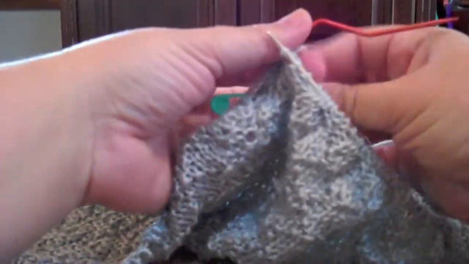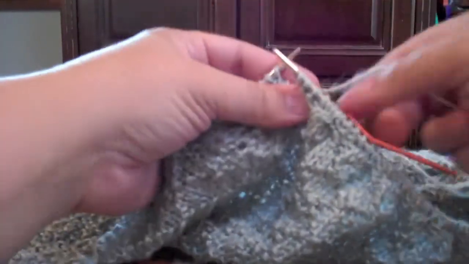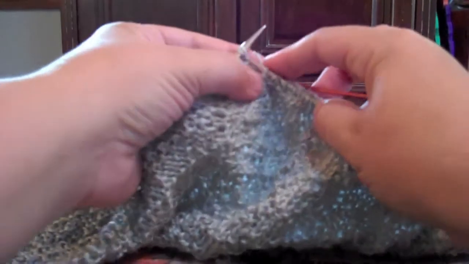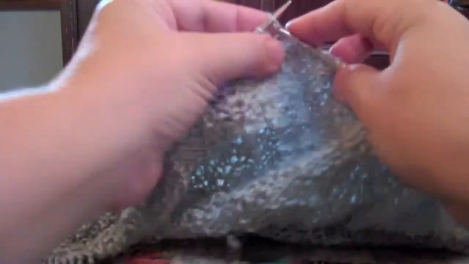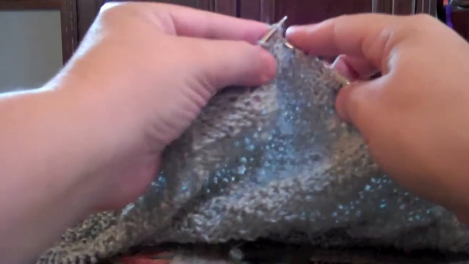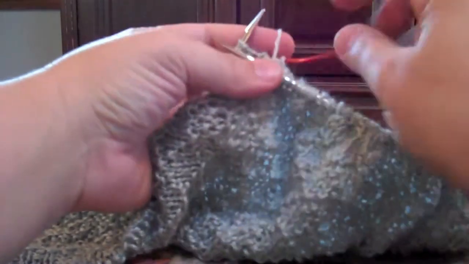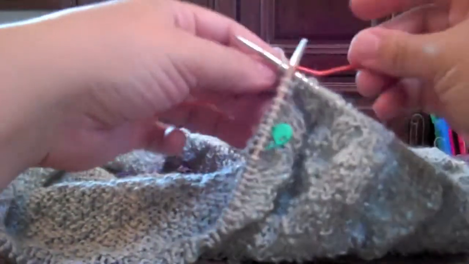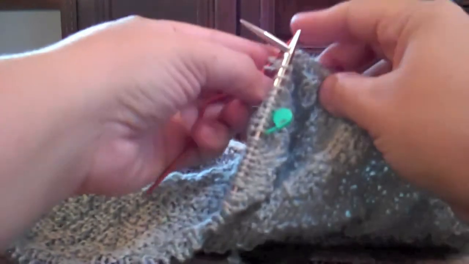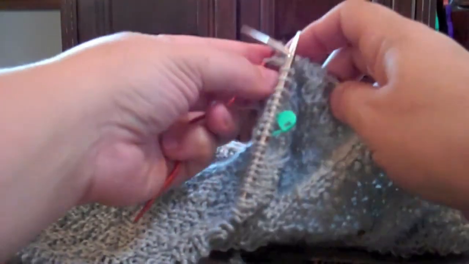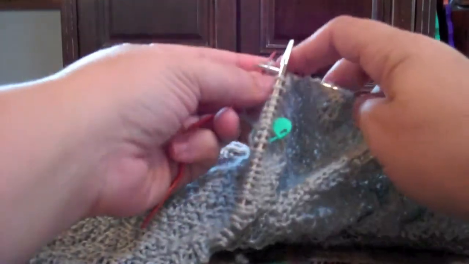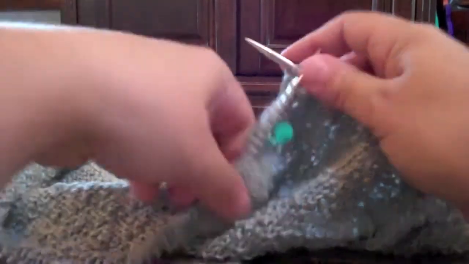Put those on the back. Put those behind everything. Knit 2 stitches, the next 2 stitches. You can see why I prefer not using a cable needle, because I do sort of feel like it gets in the way. And then knit 2 stitches from the cable needle. So that's a 2/2 right cross, done with a cable needle, yarn held in the left hand.